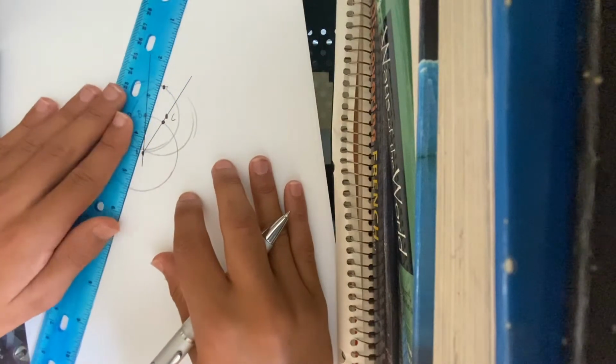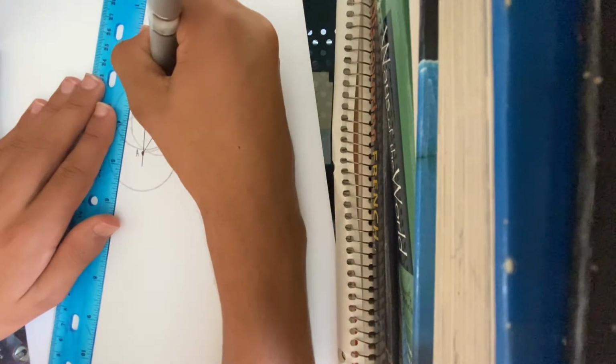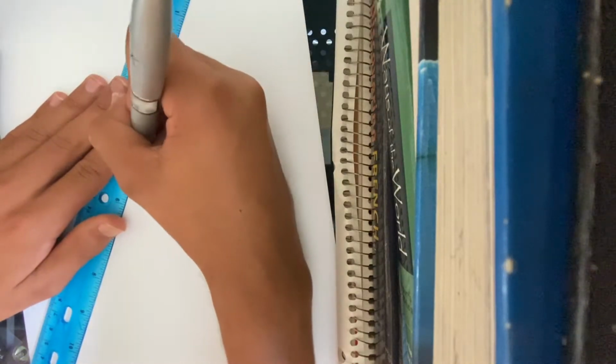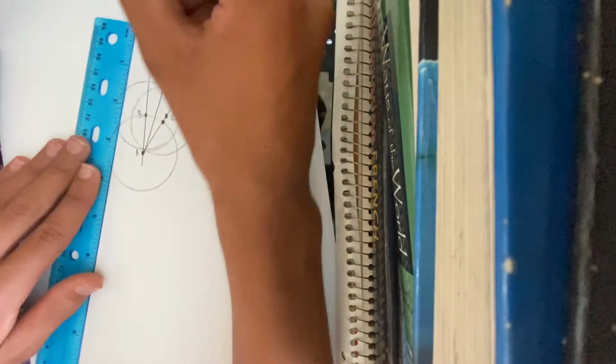And if we make a line from A to this unnamed point, we can see that this is the angle bisector. This is right in the middle and equidistant from B and C. Alright, so that's an angle bisector.